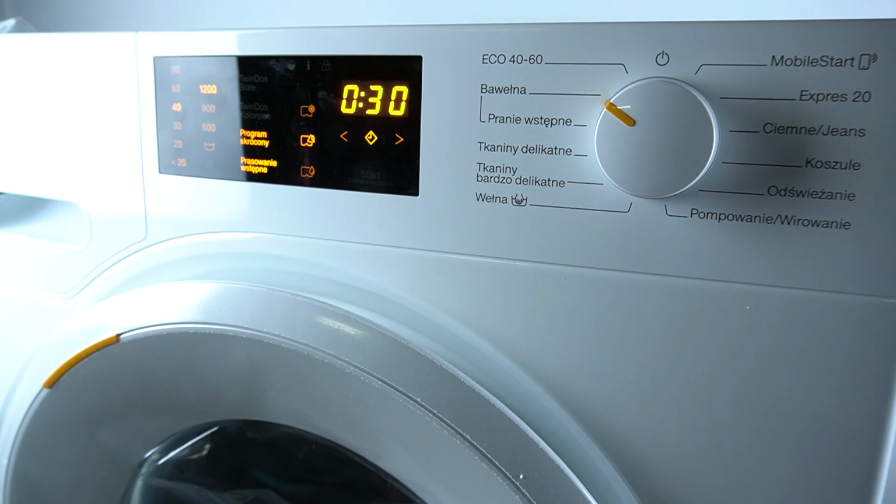Hello guys and welcome to the control panel overview of the Miele 125 washer.